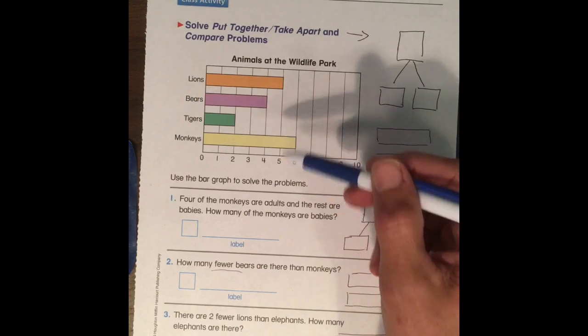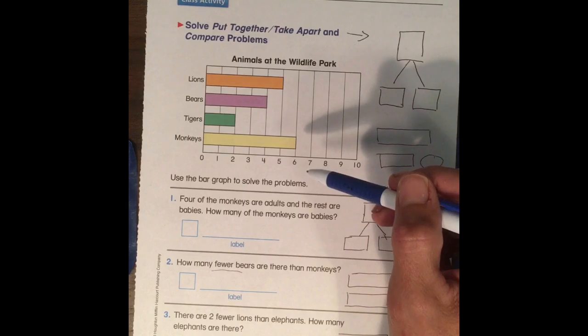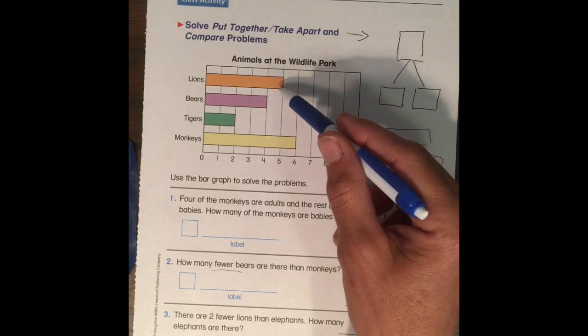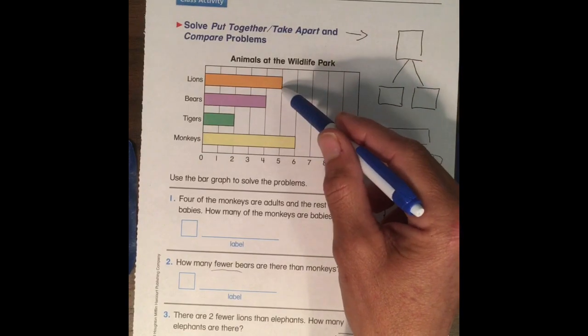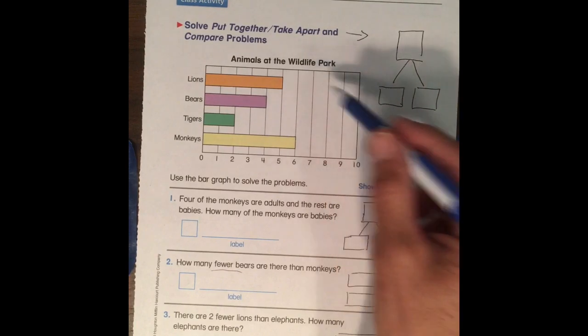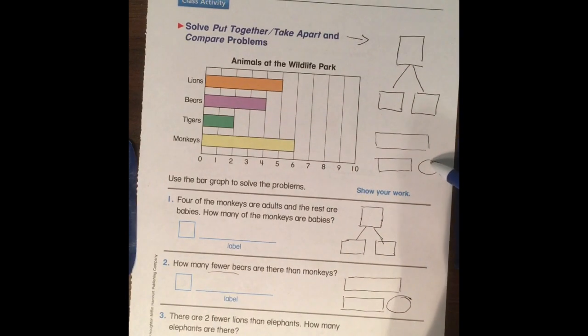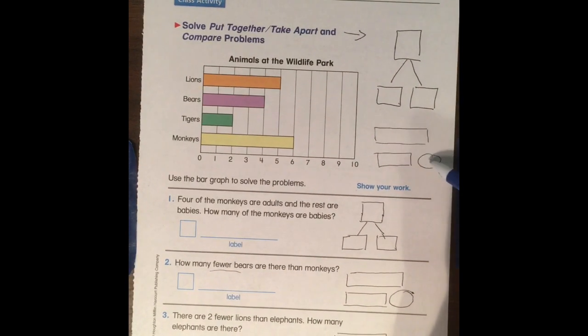And if you were to look at the graph, it might not seem like you can answer that, but if you have the number of lions, which would be 5, and you have the difference, which would be 6, you would put the 5 and the 6 together to get the amount of penguins there.